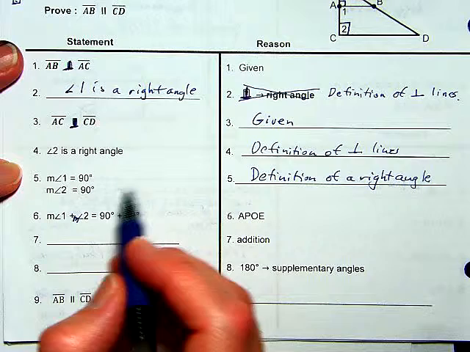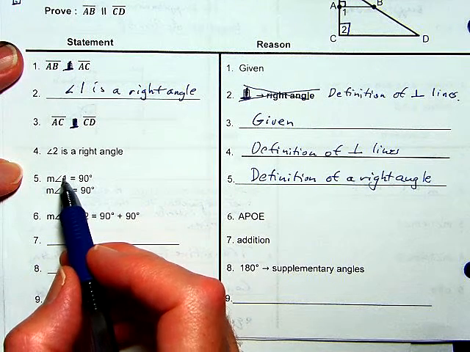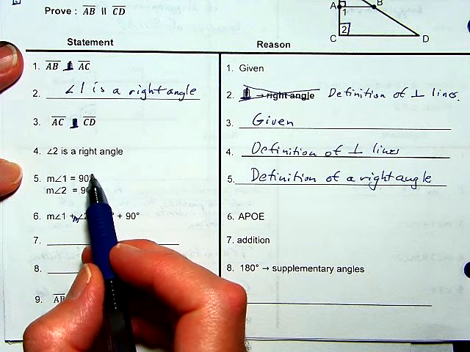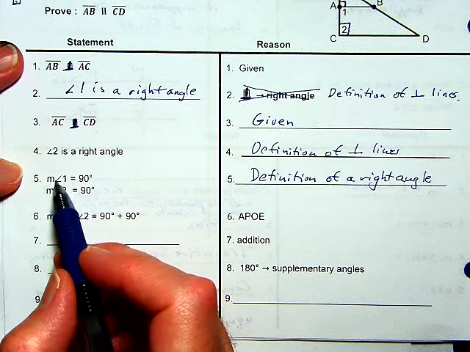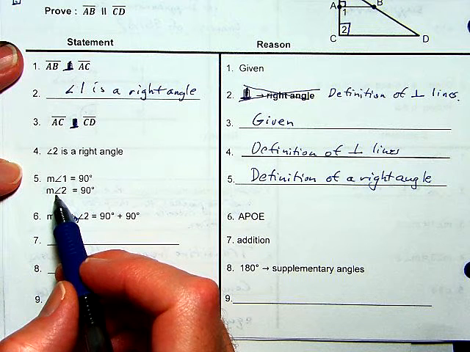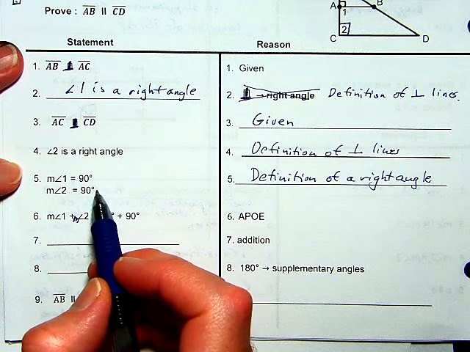Well, I'm hoping you remember that one of the shortcuts we said we would permit is we could add together the left side of equations and the right side of equations. So if we add the left side of these two equations together, we get measure of angle 1 plus the measure of angle 2. And if we add the right side of these equations together, we get 90 plus 90.